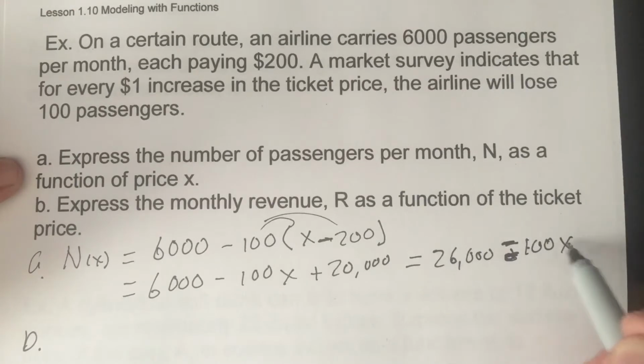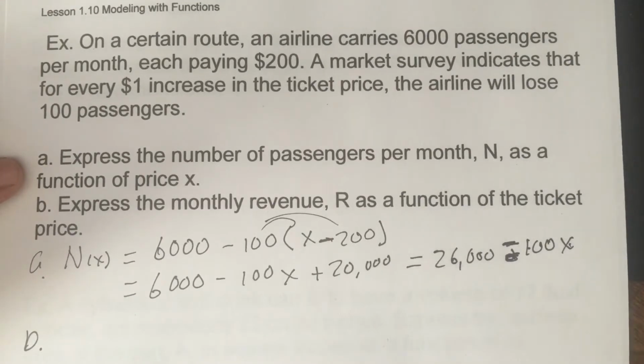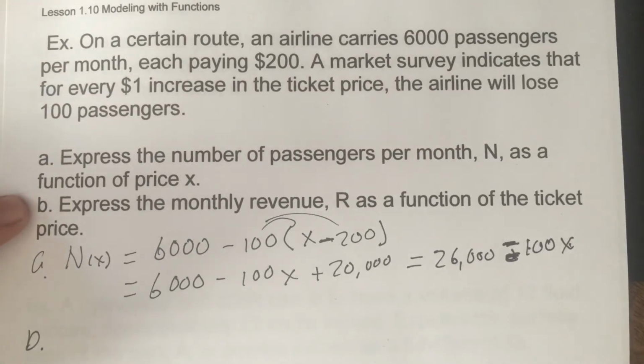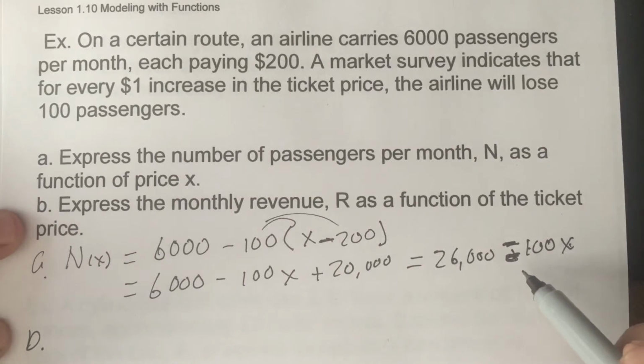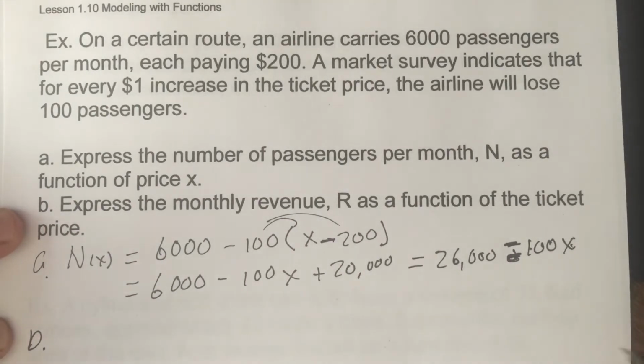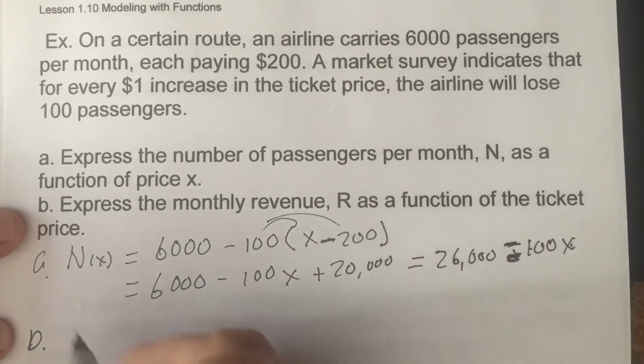So whatever our price is, we can put it in there, and that'll tell us how many passengers we'll have. Now, express the monthly revenue R as a function of the ticket price. Take that back, this was just how many passengers are going to go. Part B here is going to give us our revenue.